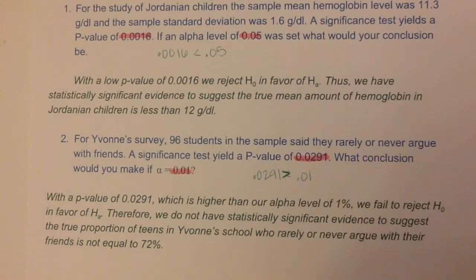So with the p-value of 0.0291, which is higher than our alpha level of 1%, we fail to reject the null hypothesis in favor of the alternative hypothesis. Therefore, we do not have statistically significant evidence to suggest the true proportion of teens in Yvonne's school who rarely or never argue with their friends is not equal to 72%.